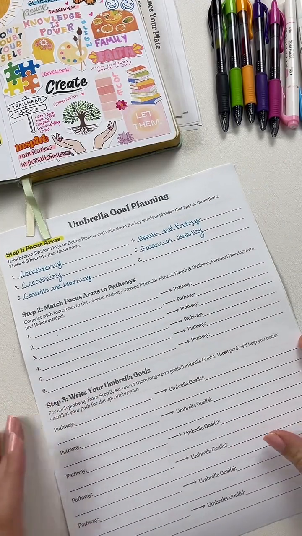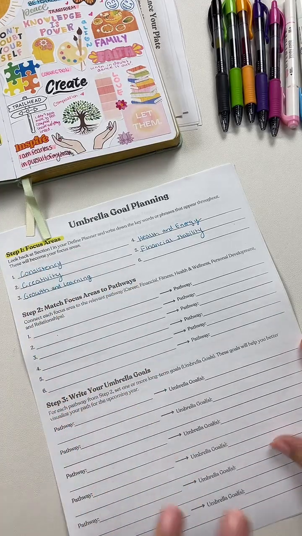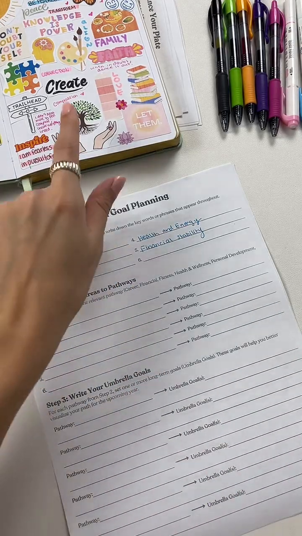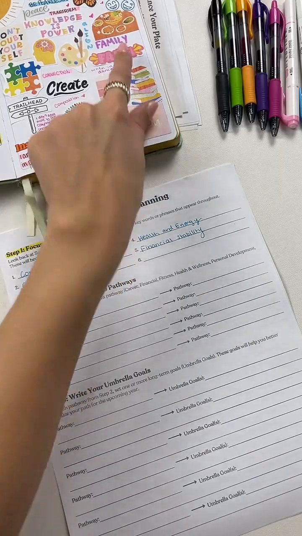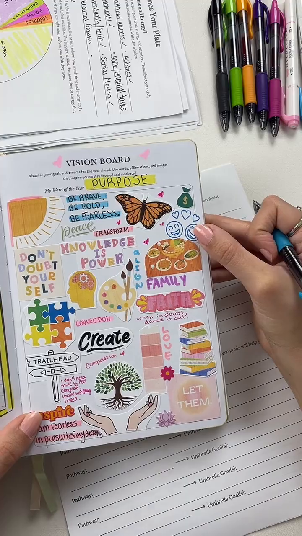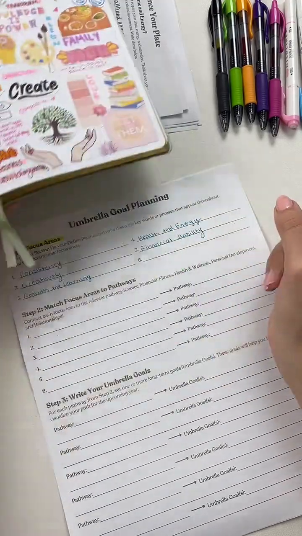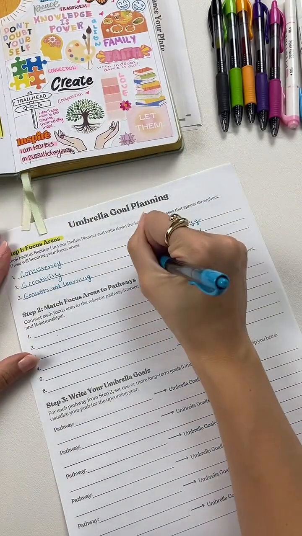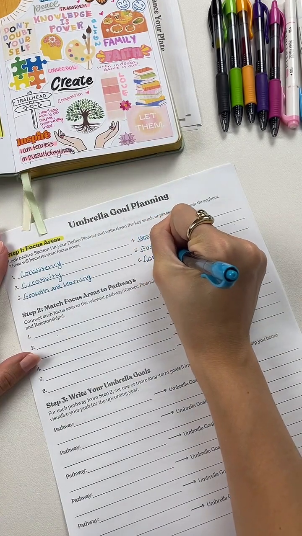And lastly, I remember we talked a lot about this as well. You can see it through the tree, through the dinner table that I added right up here. Also the laughter. So that signifies to me community. So this is step 1.